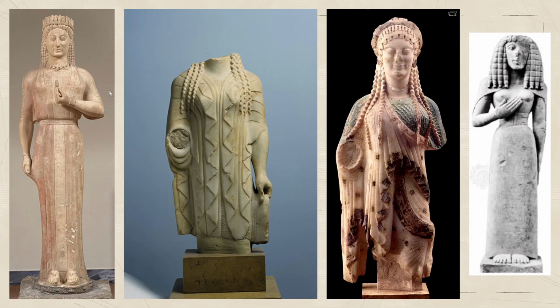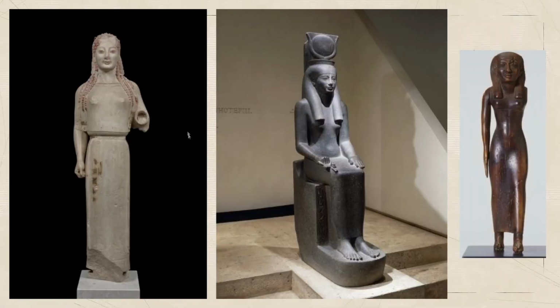Here's some other Chore statues, just to give you some idea. Interesting how we got some arms missing, arms up. Egyptian figures as well. Very different approach. So taking a look at Peplos Chore, and an Egyptian statue standing.